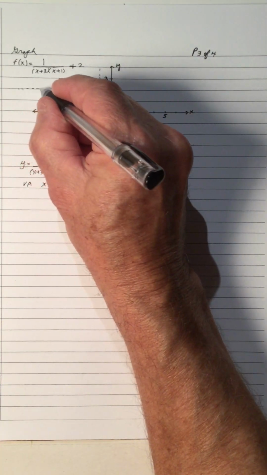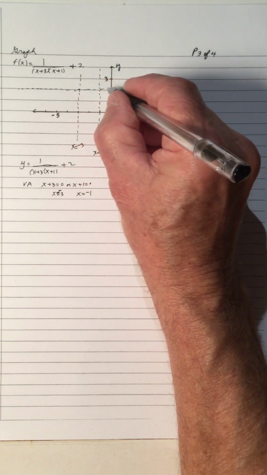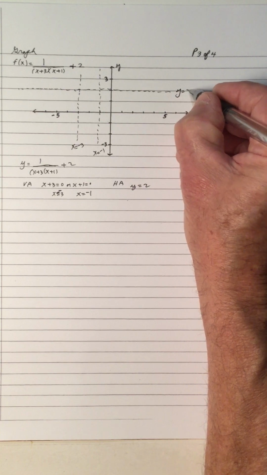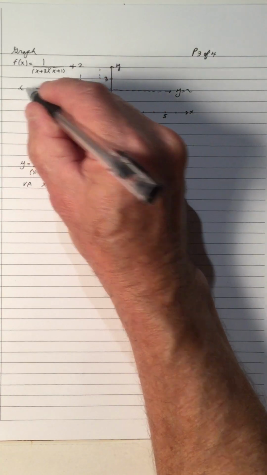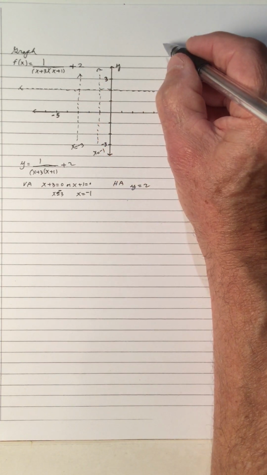So that's right here. This is 1, 2, 3. So this is the 2. Make that y equals 2. So that's the horizontal asymptote and the 2 vertical asymptotes.